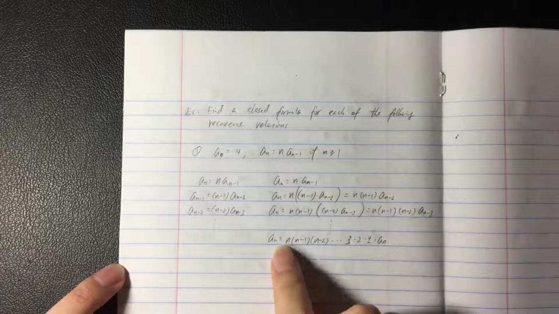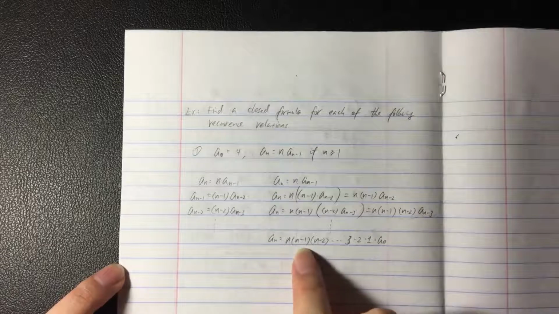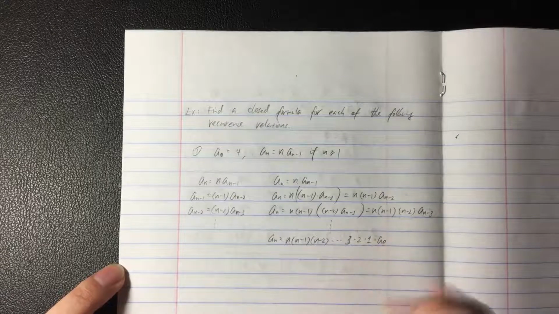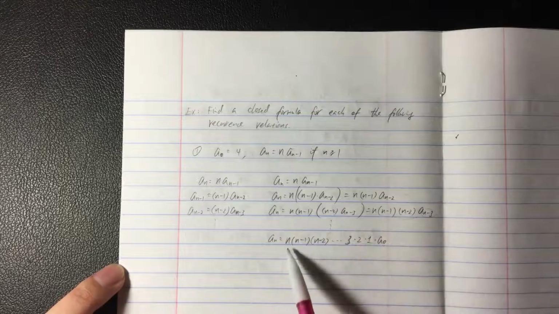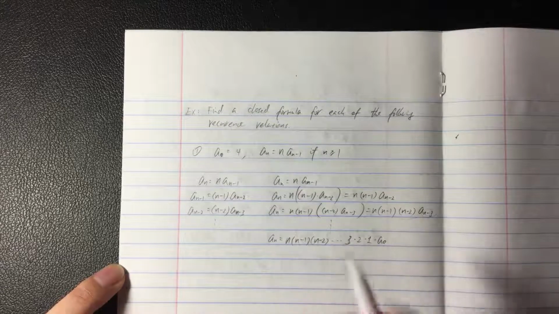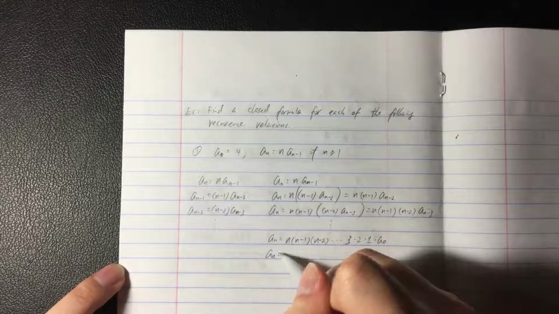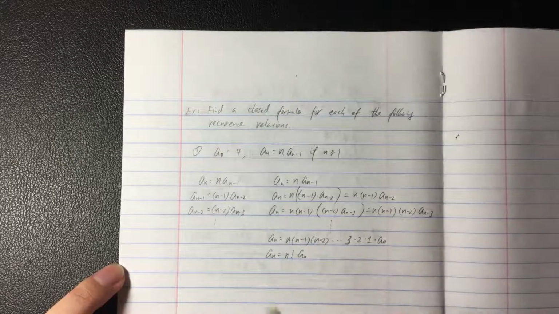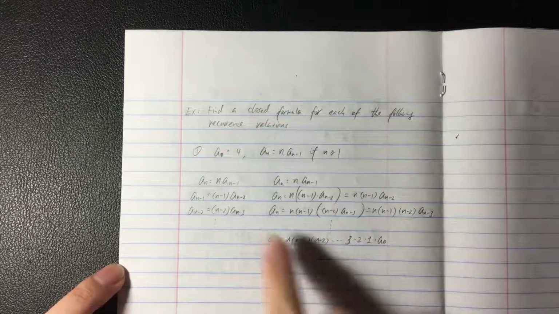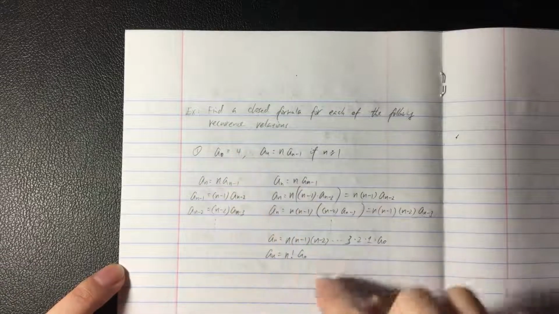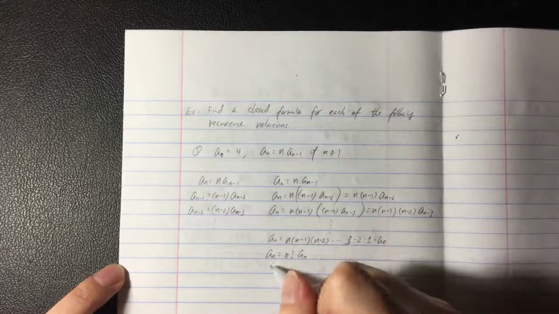So you get n times n minus 1, n minus 2, going down to 3, 2, 1, times a sub 0. And we know that n times n minus 1 times n minus 2 down to 3, 2, 1, this is n factorial. So a sub n equals n factorial times a sub 0. And we know that a sub 0 is 4. That's the initial condition. Plug in 4 for a sub 0.